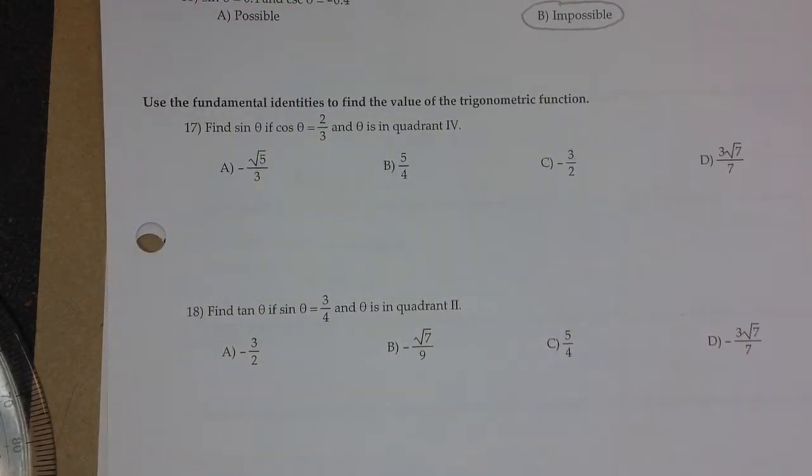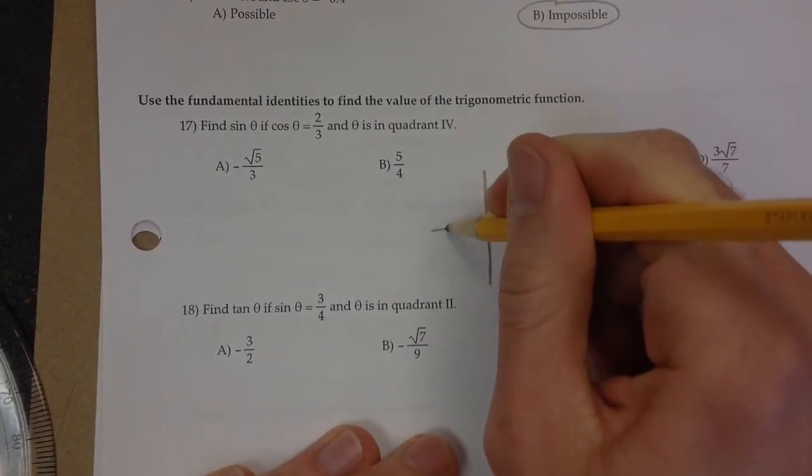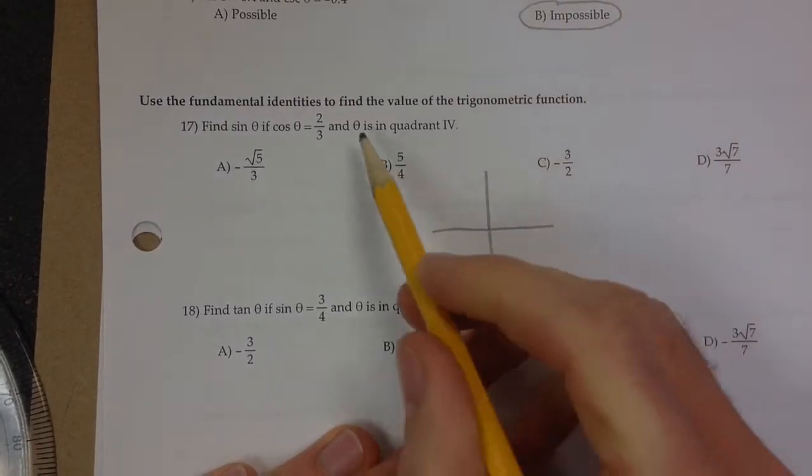Number 17, the special ones. We're given cosine. We want to find sine. No problem. I recommend drawing something. The angle's in quadrant 4.